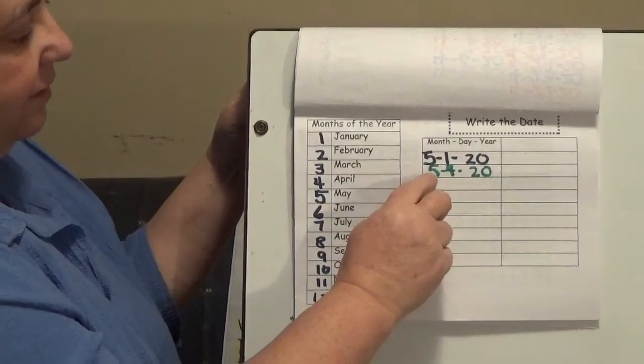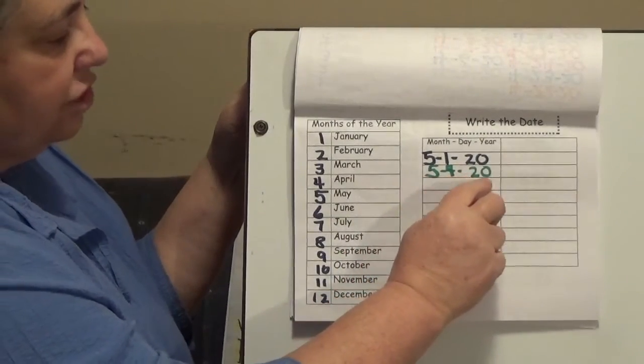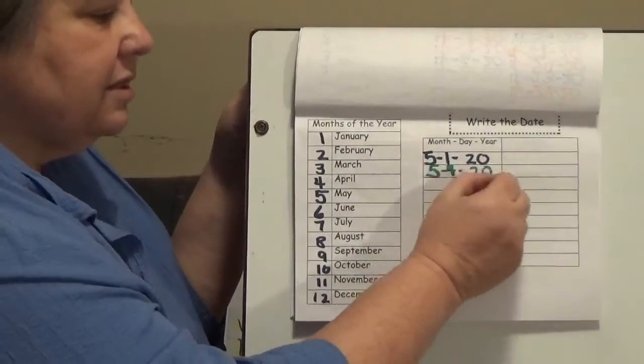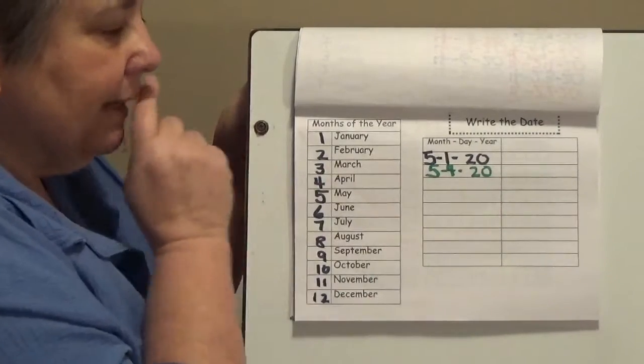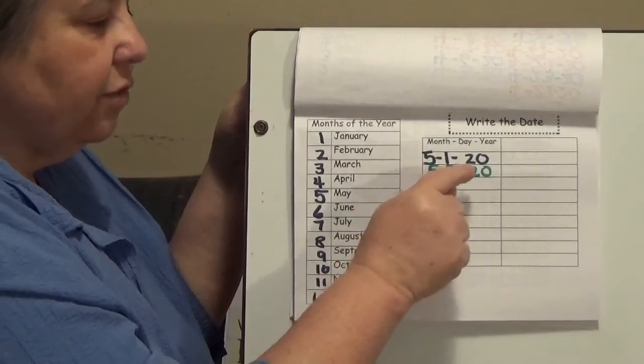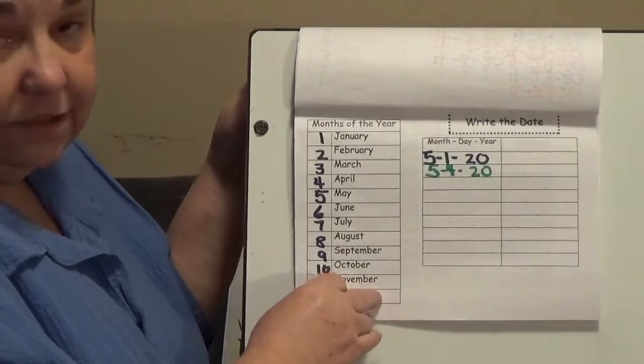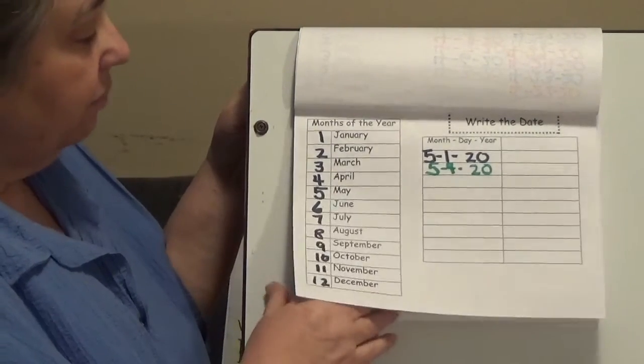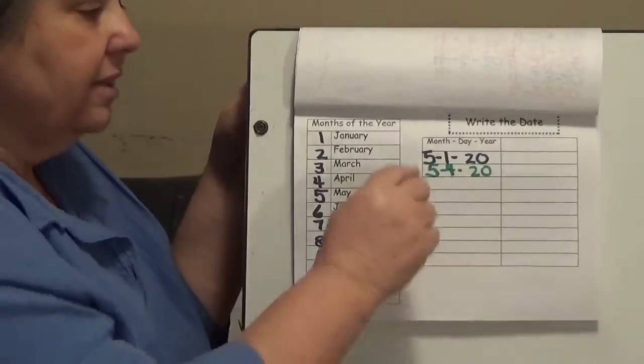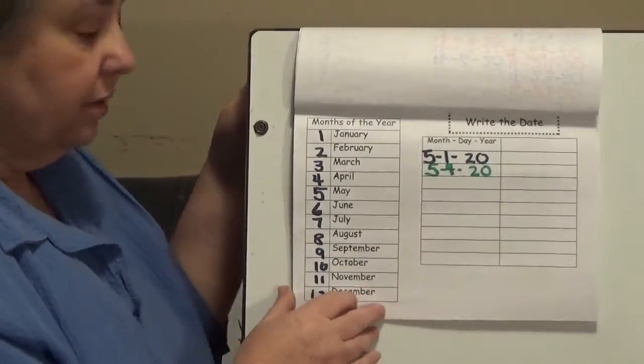So our date today is 5-4-20. And when we have things in a certain order like this, anybody that sees that 5-4-20 will automatically think it's a date. They won't think it's a phone number. They won't think it's an address because it has a certain pattern to it.